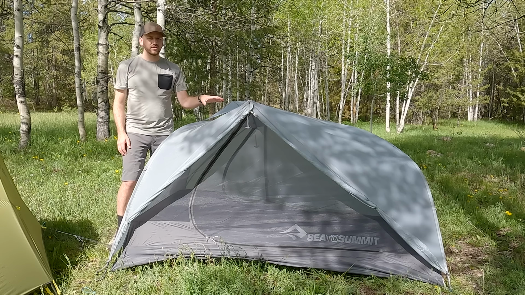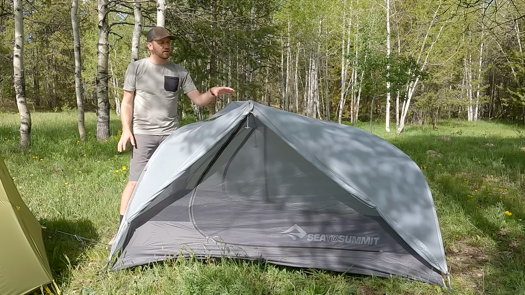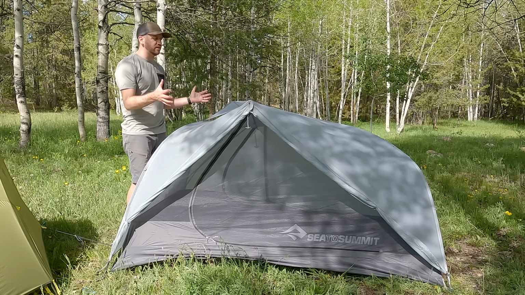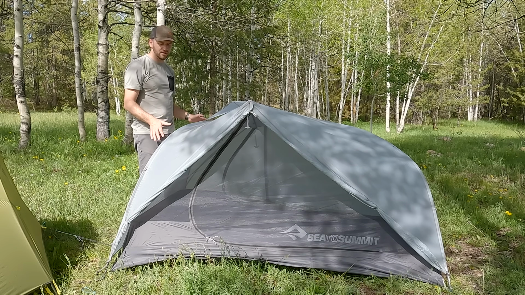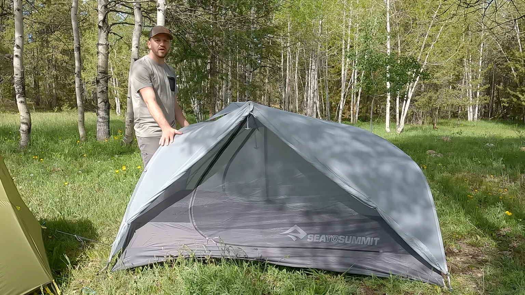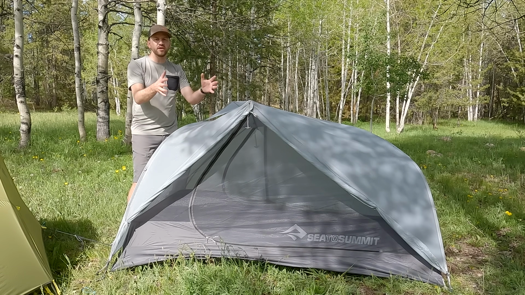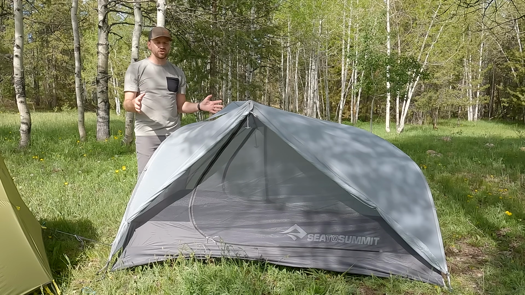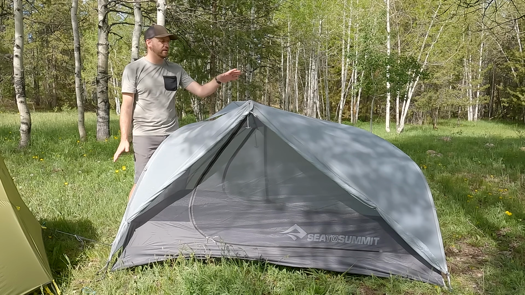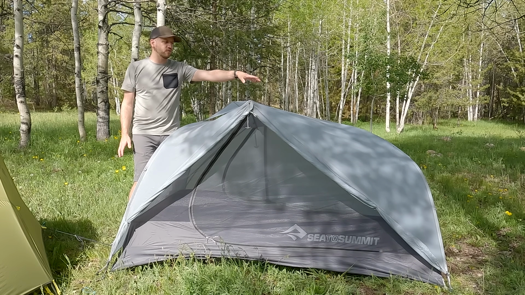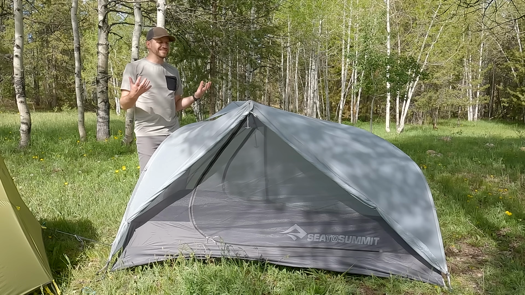But one aspect that is very different about this tent than the others is this is a tapered design, meaning that at the head end, you've got a wider end, and then at the foot, it's much more narrow by at least 10 inches. I think it's 52 inches at the head end and 42 inches at the foot end. And so why is that important?